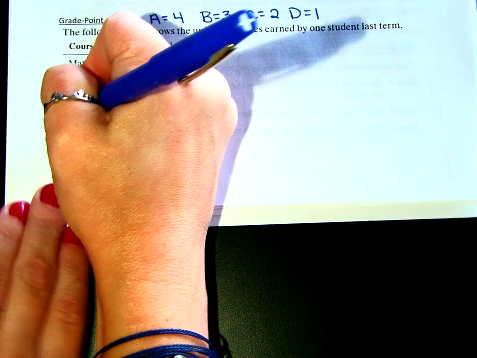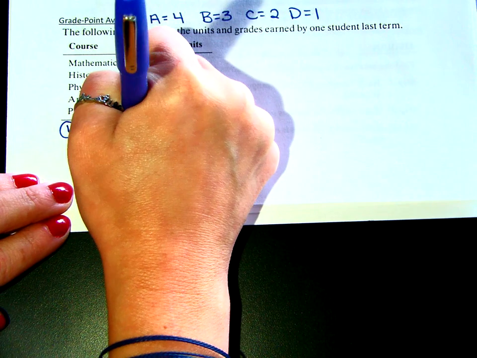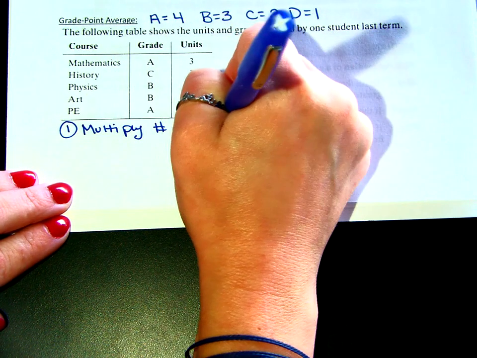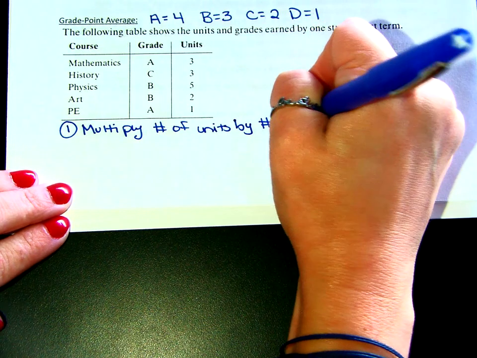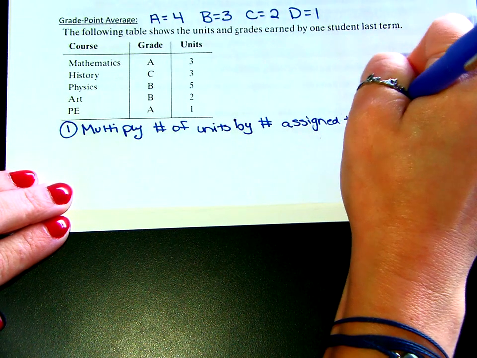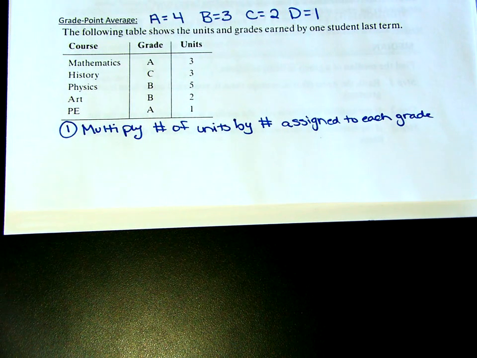Step 1 is you're going to multiply the number of units by the number assigned to each grade. So that's what we're going to do first.